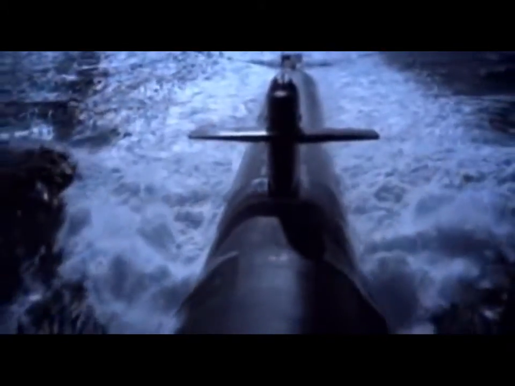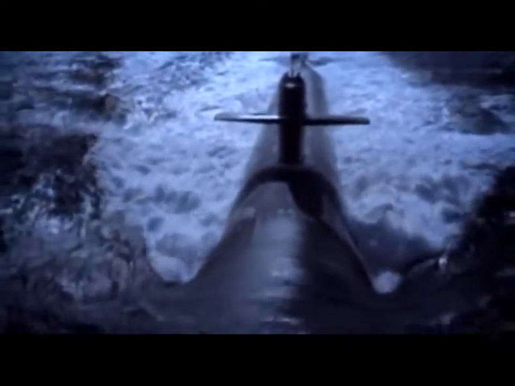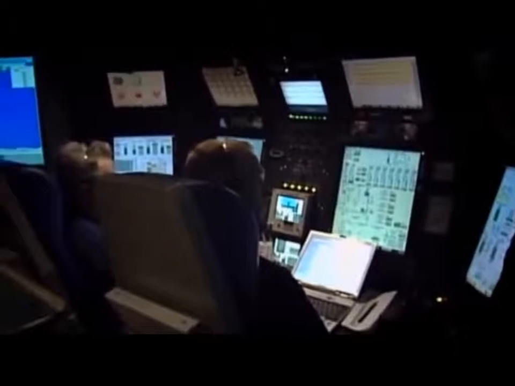On the surface, a submarine has many ways to see where it is: radio, radar, GPS, and sight. Once submerged, these are all useless. The captain and the crew are blind, but they can still hear. Like Ben, a submarine crew sees with sound using sonar.